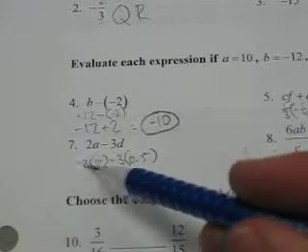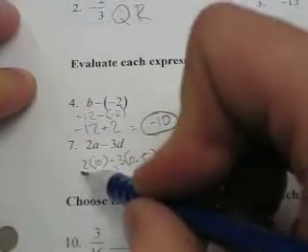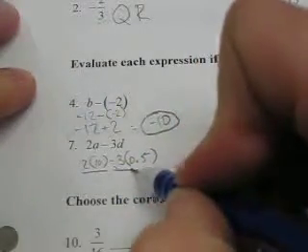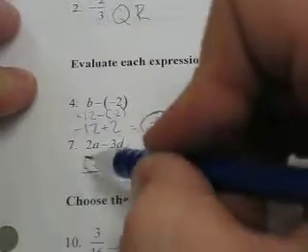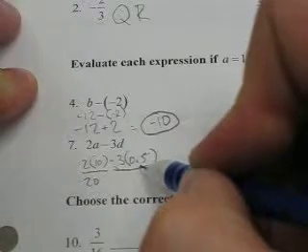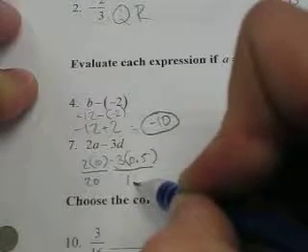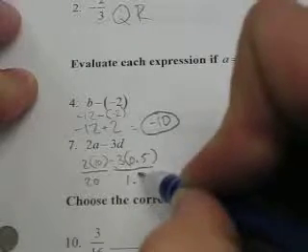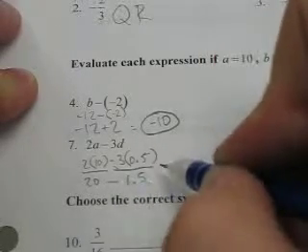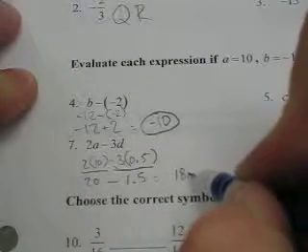Alright, so we have multiplication, subtraction, multiplication. So we have two places where we're going to multiply first. 2 times 10 and 3 times 0.5. 2 times 10 is going to give us 20. 3 times 0.5 is 1.5. 20 minus 1.5, when we subtract those, we end up with 18.5 as our answer for number 7.